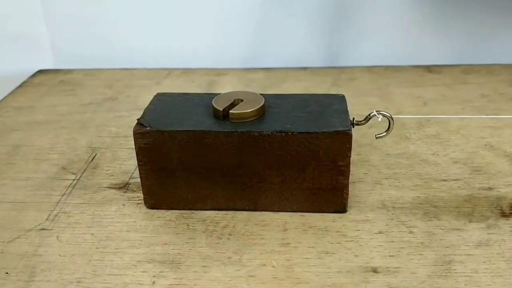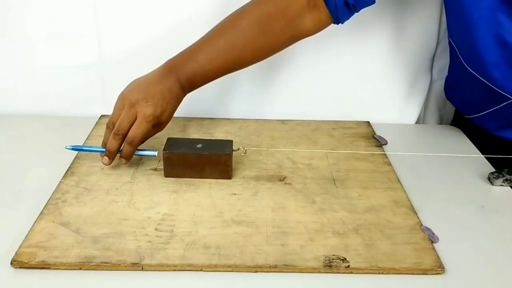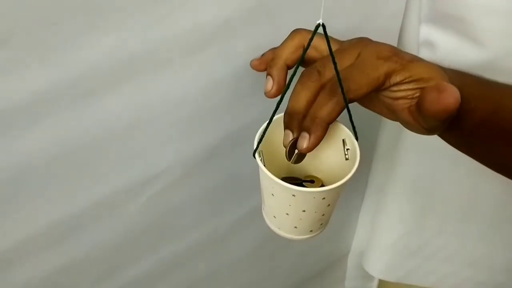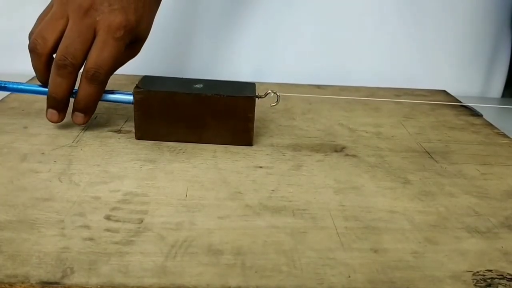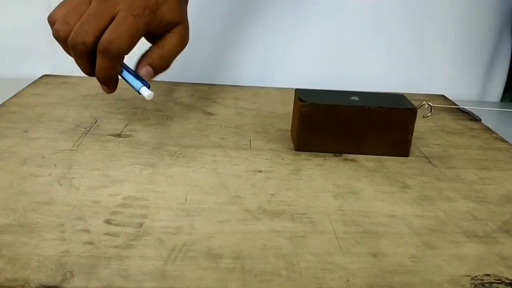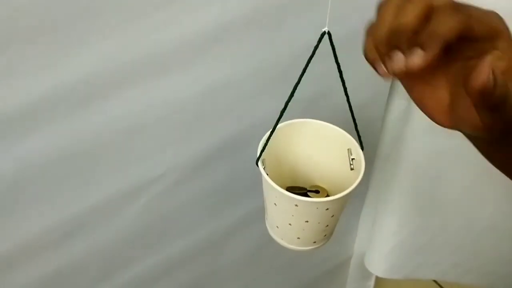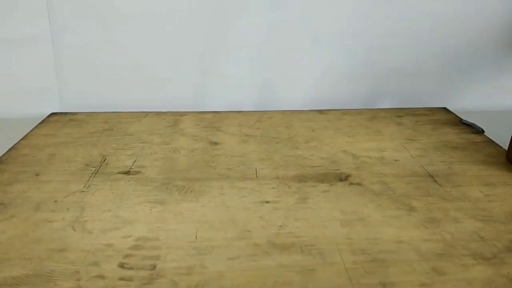For the second part of the experiment, we are going to use a tic-tac pen to exert a little push on the wooden block until it moves slowly and steadily along the plywood. If the wooden block doesn't move slowly and steadily, add the mass or sand granules until it starts to move steadily. Record the total mass. Repeat the experiment by adding the slotted mass on the wooden block.